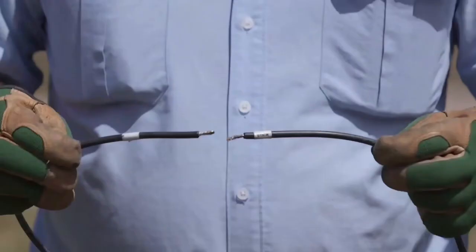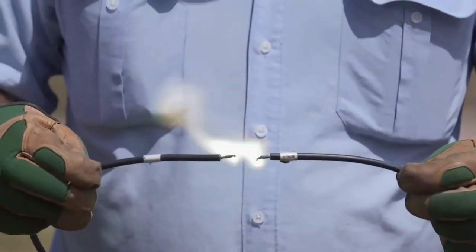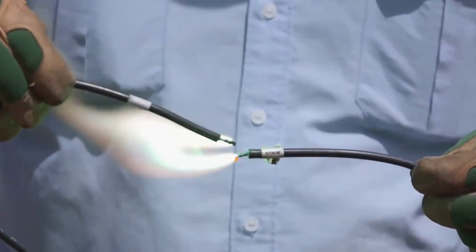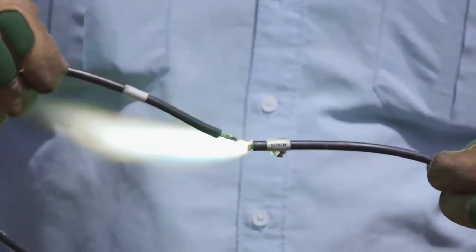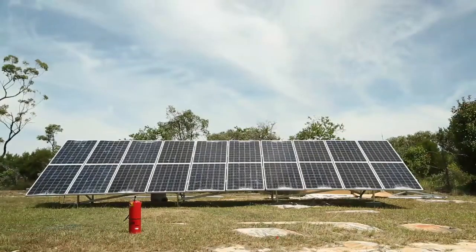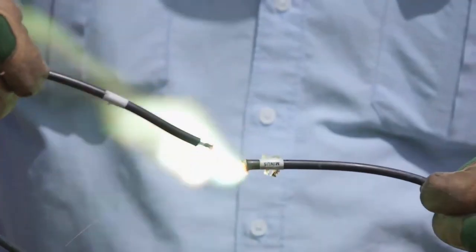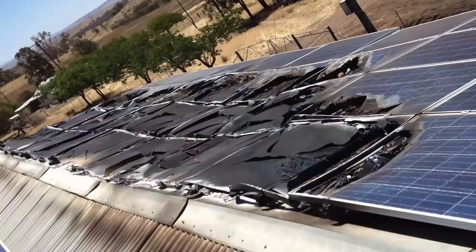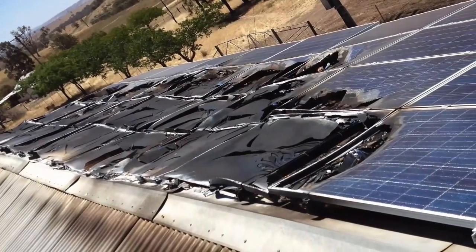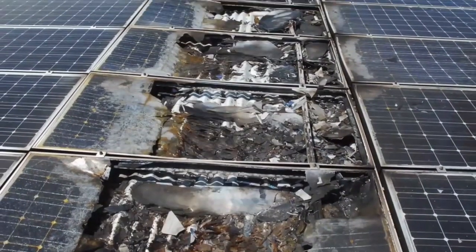This is a lethal amount of DC electricity, as you can see by the electrical arc we're drawing between the positive and negative wiring. This demonstrates that even when every panel in the system is damaged, solar systems continue to produce potentially lethal amounts of DC electricity. Even when seriously damaged by fire, solar panels continue to be a serious safety risk.